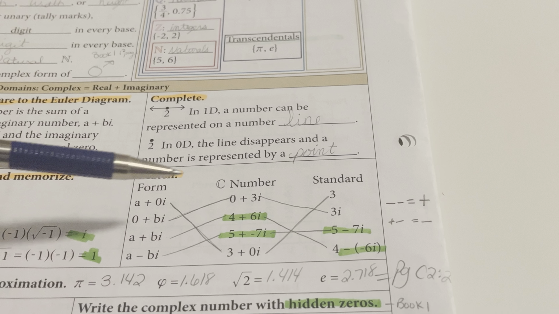Moving down here, we have 0 plus bi. So b is now that variable. And we have plugged in 3 right here for this variable. This is the same format. Well, 0 plus 3i, anything plus 0 is that same number, so that is our answer.